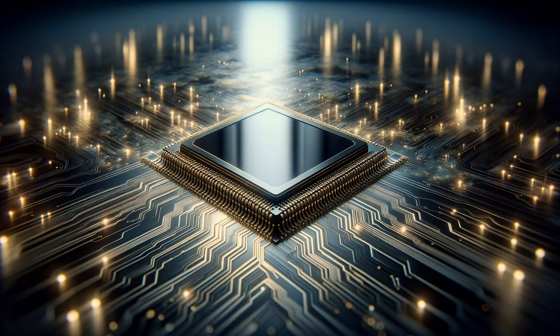Specialization is another defining trend. Rather than building one-size-fits-all processors, architects are designing chips tailored to specific domains. Domain-specific hardware such as graphics processing units, tensor processing units, and neural processing units has become increasingly common, especially in fields like artificial intelligence and machine learning.